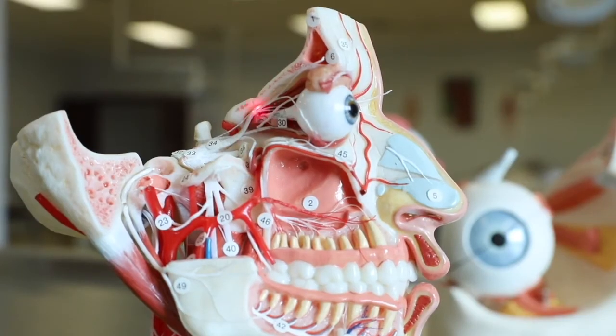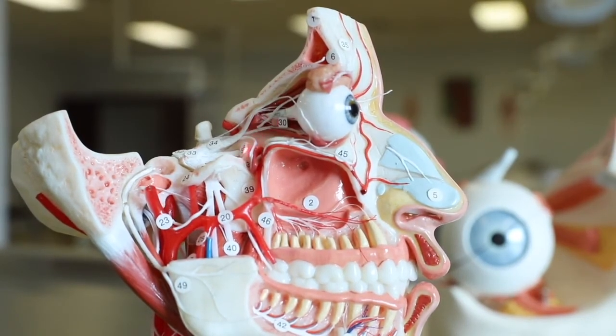This model will explain more about the nerves coming through the superior orbital fissure. As we can see here, this is the trigeminal nerve, cranial nerve, with ophthalmic, maxillary and mandibular divisions.